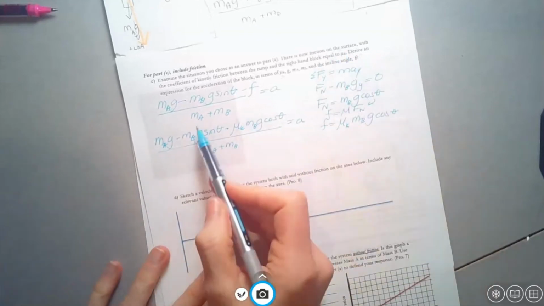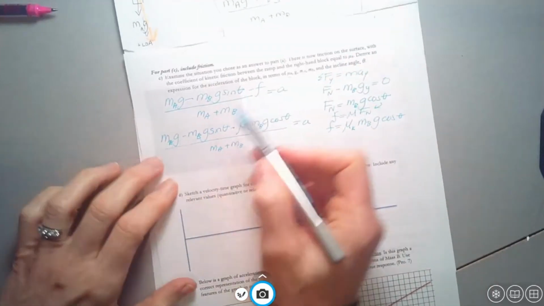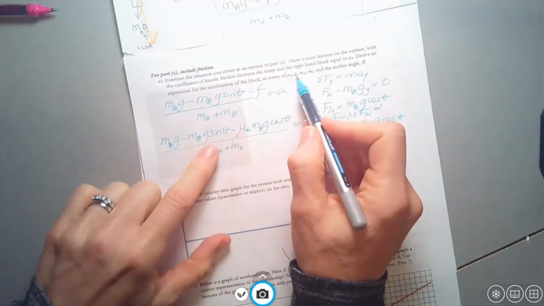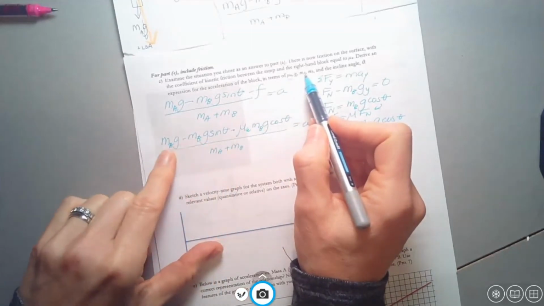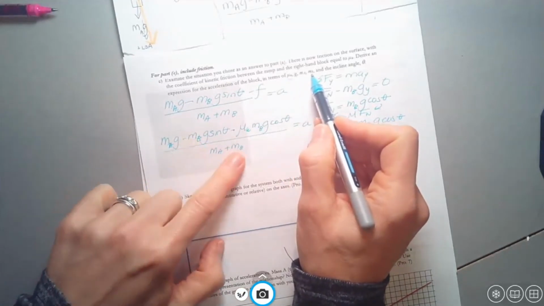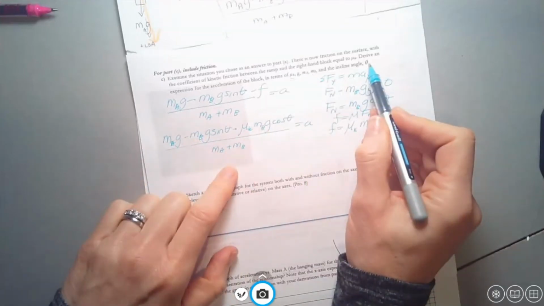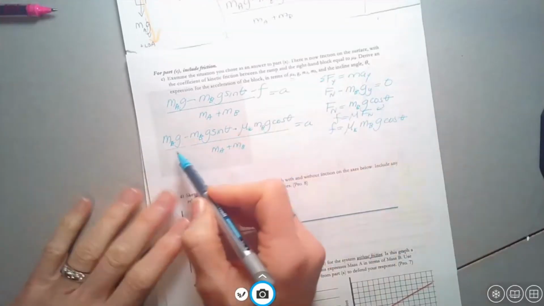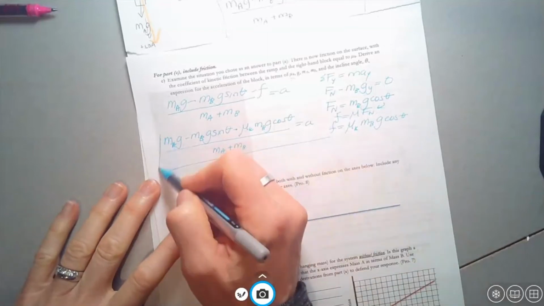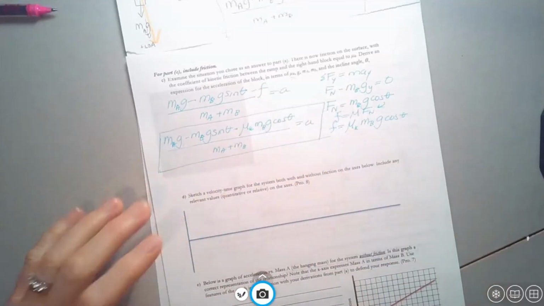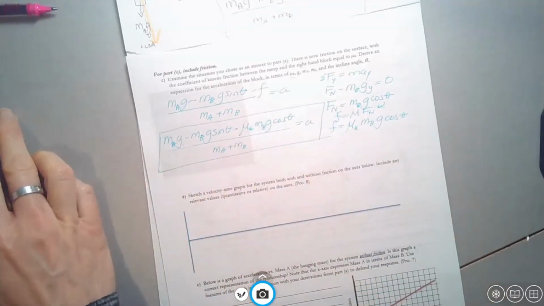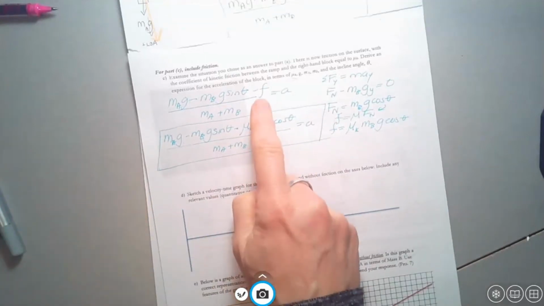Here's the expression for the acceleration of the block in terms of mu, g, MA, MB, and the angle theta. We don't have anything else except the things that are allowed. Always check, because the biggest problem I notice with students is leaving in F as a variable, even though it's not listed, for example.